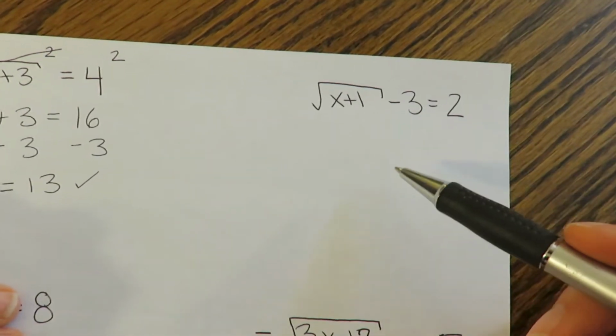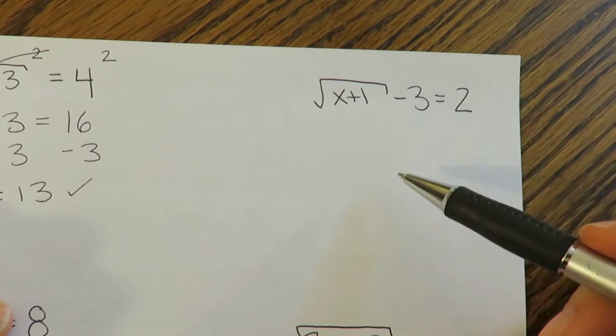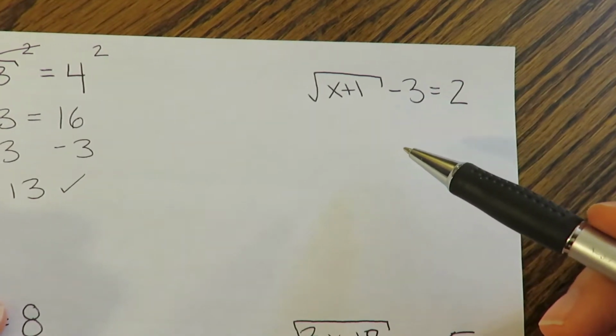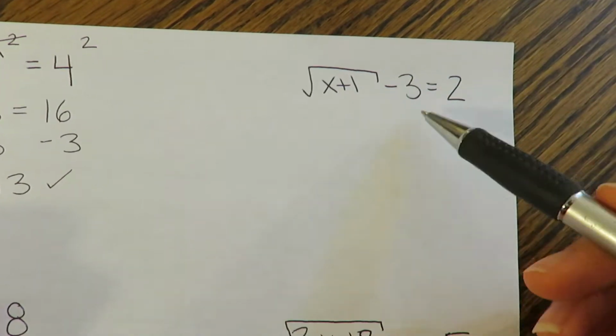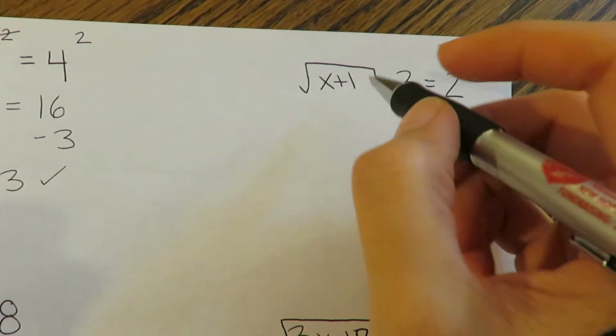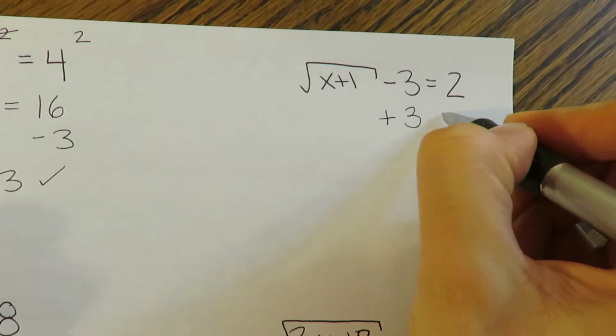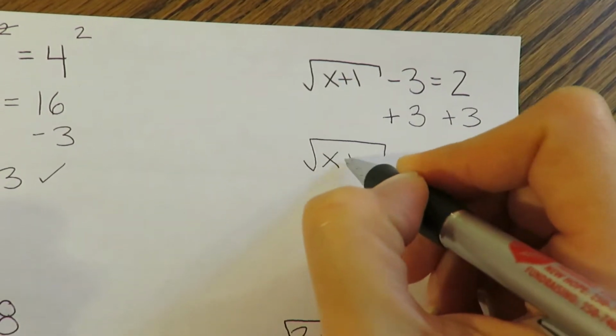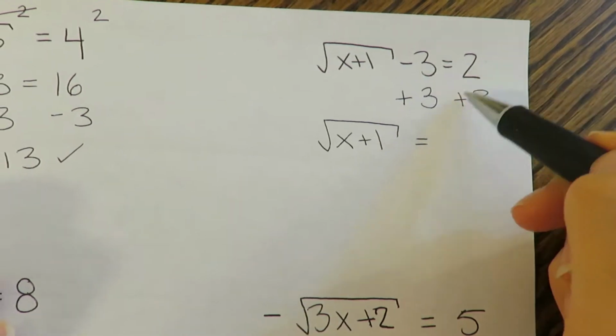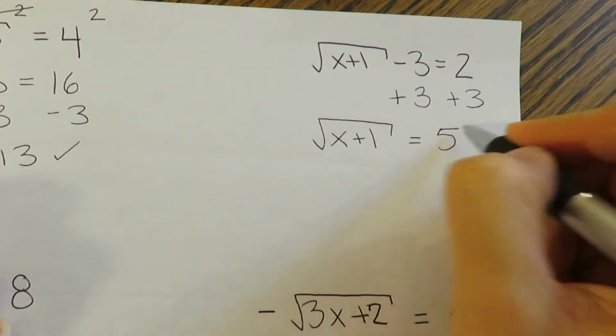This is the square root of x plus 1 minus 3 equals 2. So again, first step is to isolate the radical, and I see that this negative 3 is sitting here on the same side as my radical is, so I want to get rid of that 3 first. So I'm going to add 3 on both sides, and I'll get the square root of x plus 1 equals 2 plus 3, which is 5.